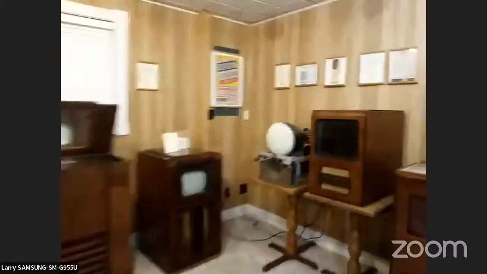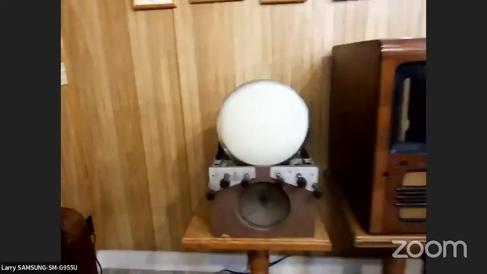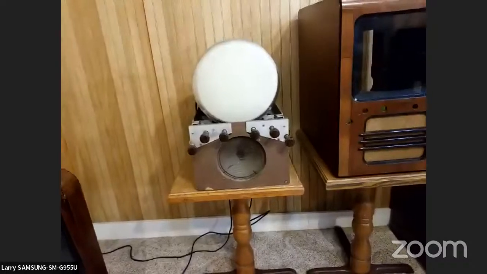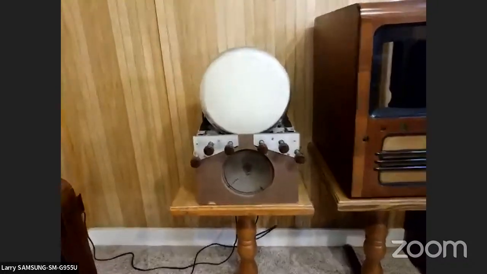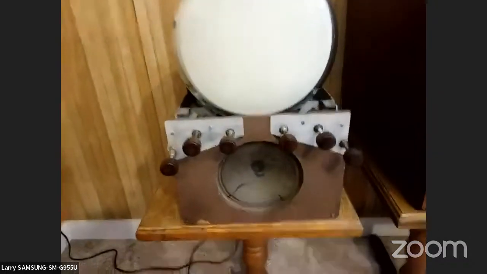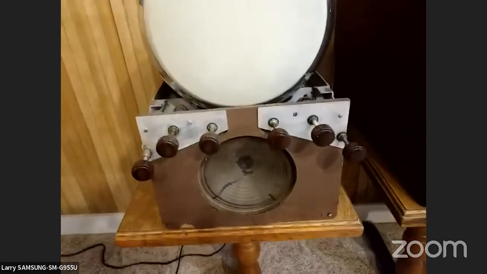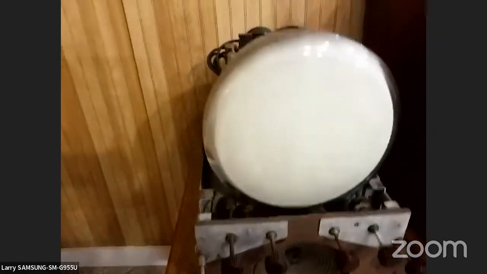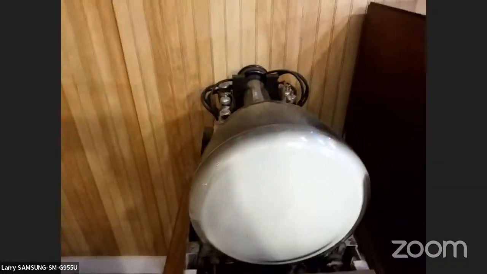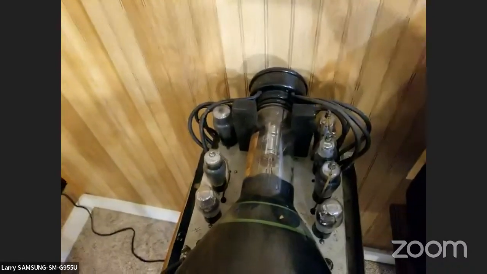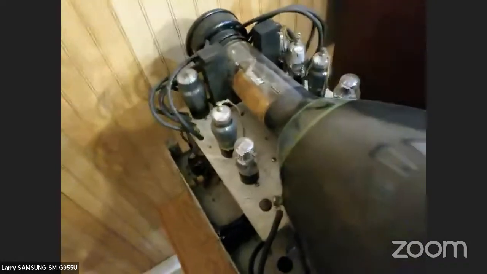And that involves Dumont. When Dumont first started selling sets before the war, they sold rebranded Kosser sets. I don't know if they just stole the technology or if they had an agreement with them, but the CRT is very, very similar. You can see what it looks like. It's a monster.